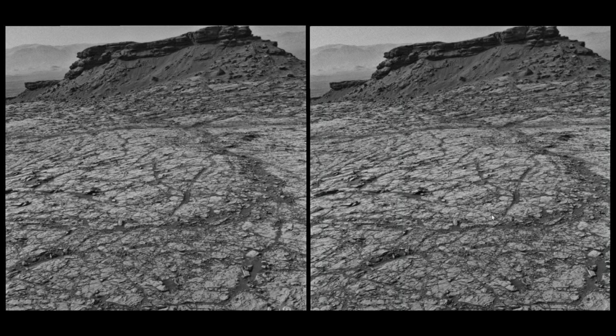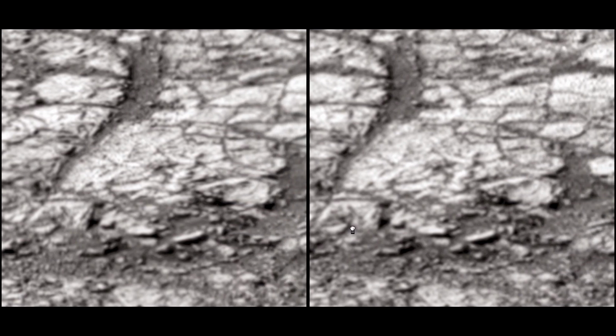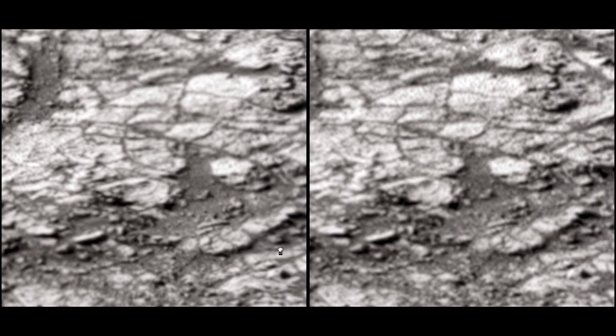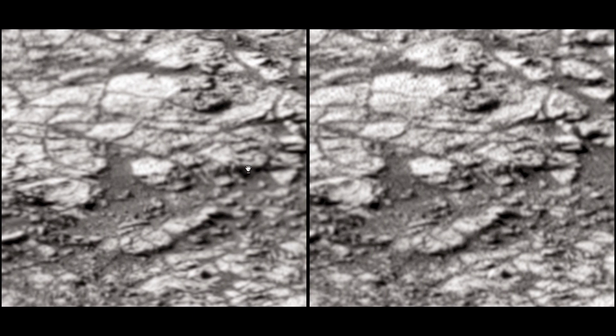We're going to take a look at this area here. This is definitely not rocks or a clay layer, as NASA calls it.